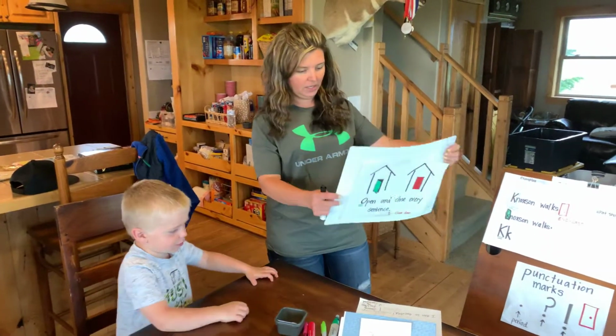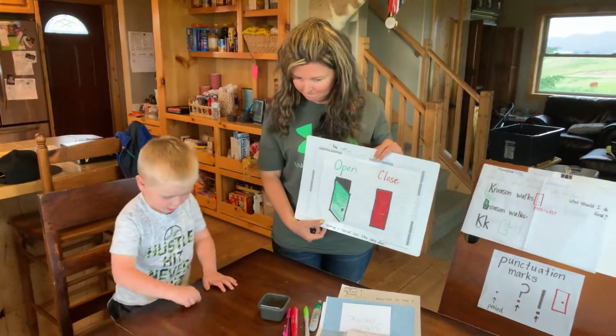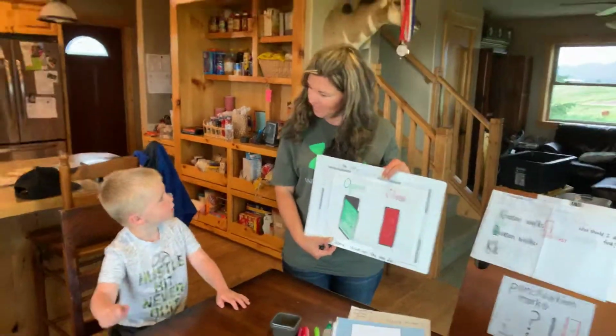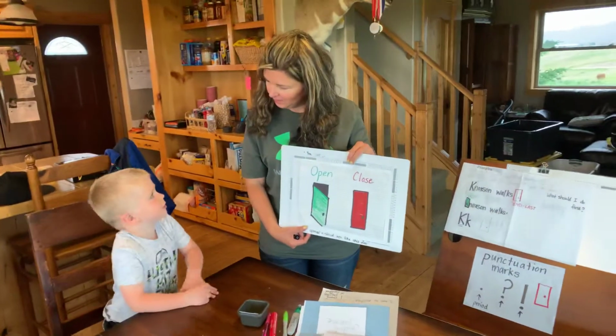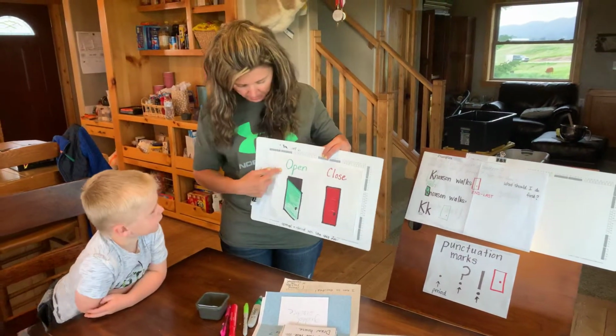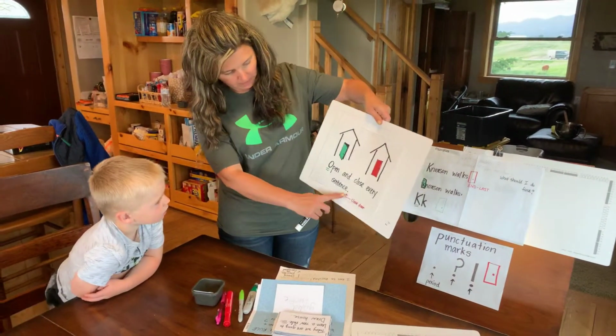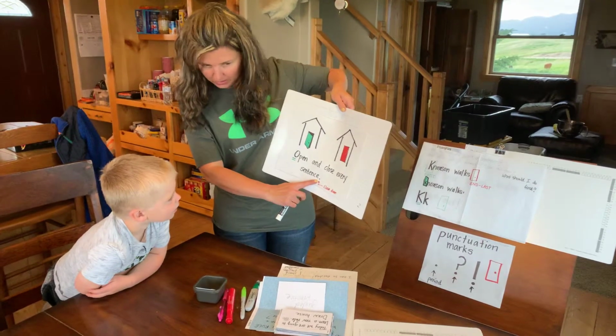Wow, you are learning this. So when you write KNOX, you can add a period. Open your sentence with a capital O. The beginning letter of your sentence starts with a capital and it ends with a period. Like I used a little dot right there, a period.